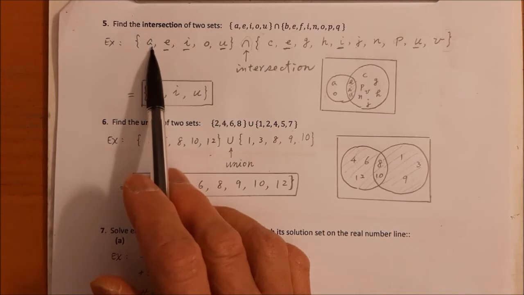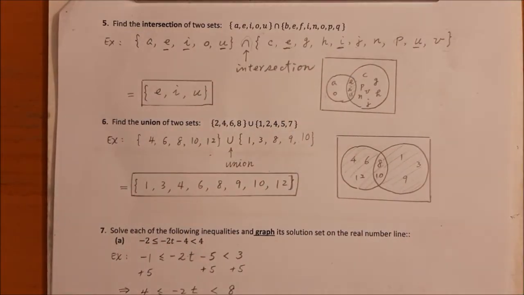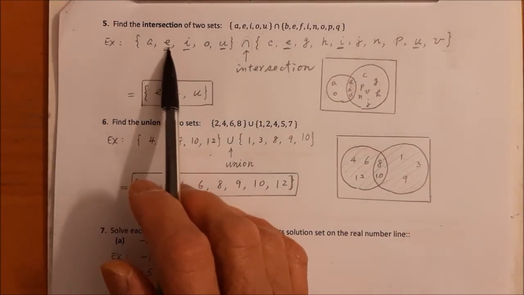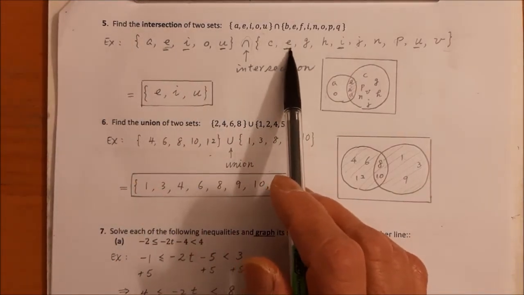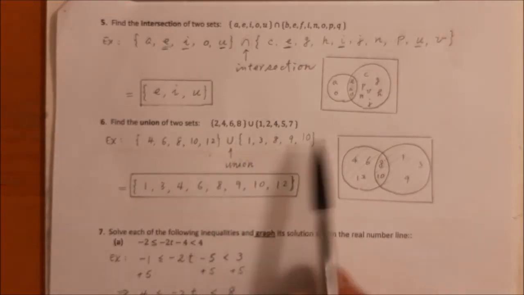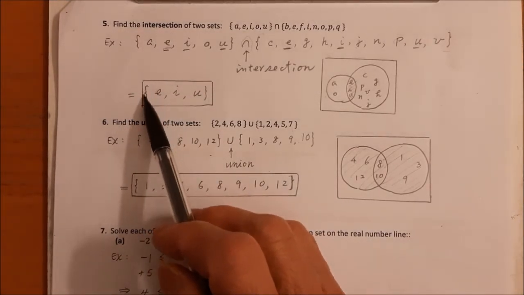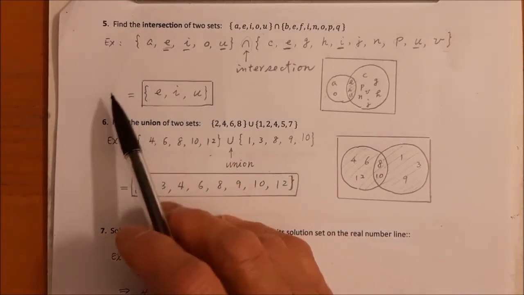So A, the first set has A, the second set does not have A. So A is not a common element. The first set has E, the second set has E. So E is the common element. That is an intersection element. So we put it equal to a set that has element E.